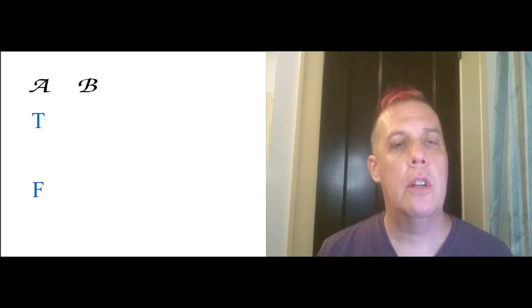So now think about 2 sentence letters again, A and B. There are actually 4 possible combinations of truth values that we are dealing with here. For instance, the A, we know, can be true or false. Suppose A is true. Then we know B can be true or false.